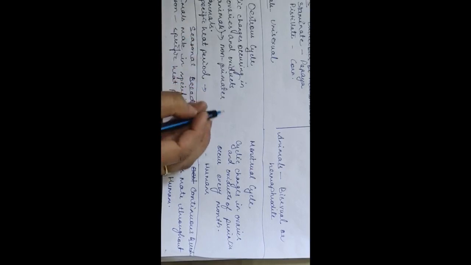So we can write the examples also. Menstrual cycle is observed in primates, and the example is humans. Continuous breeder also, the example is humans. The estrous cycle can be observed in other mammals like cow and dog, and the seasonal breeders also are the same.